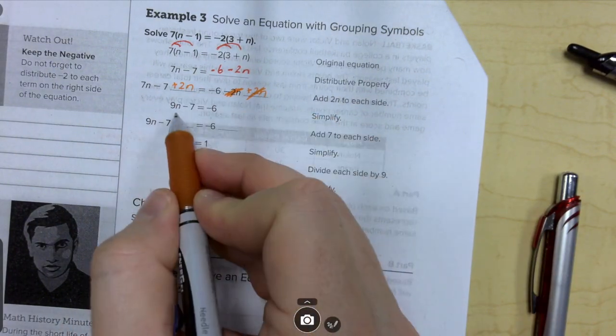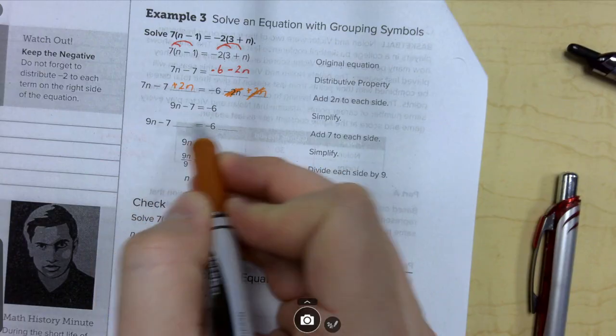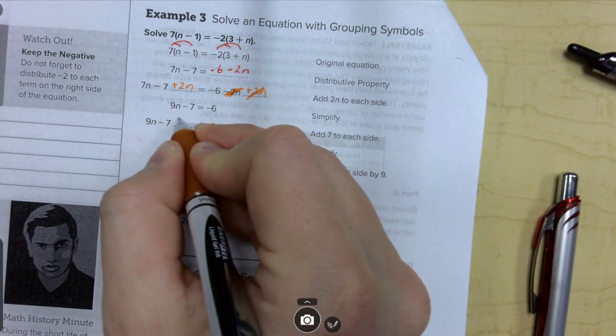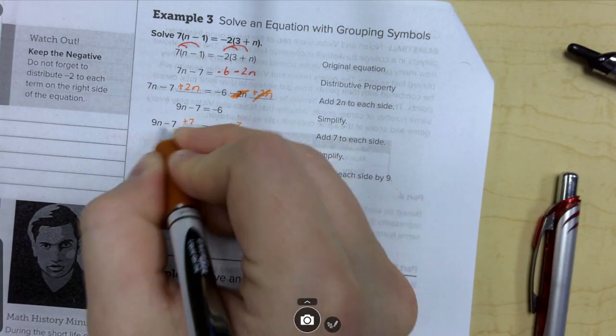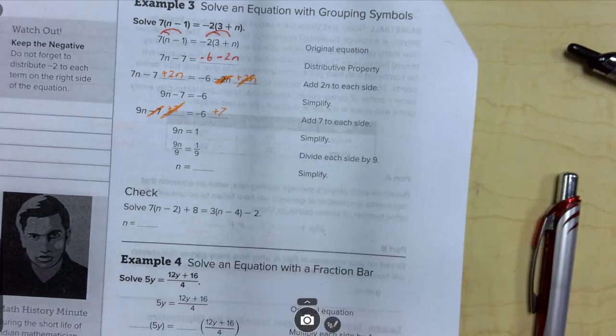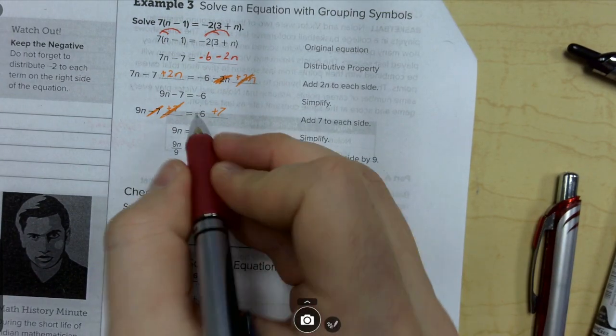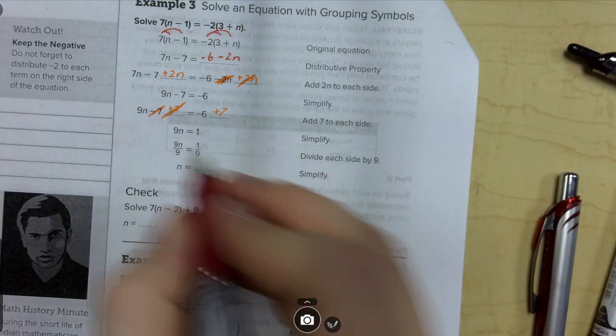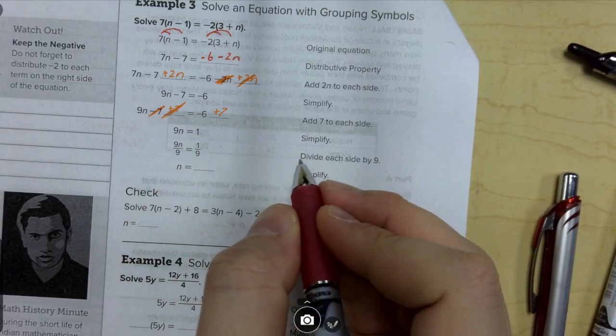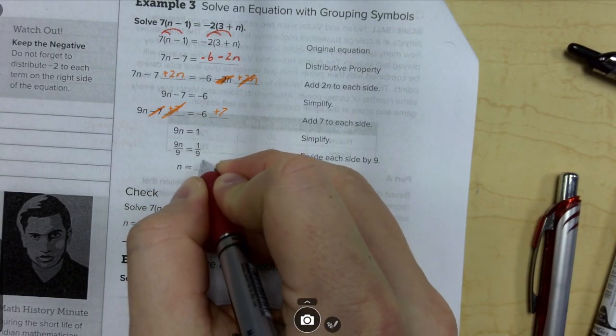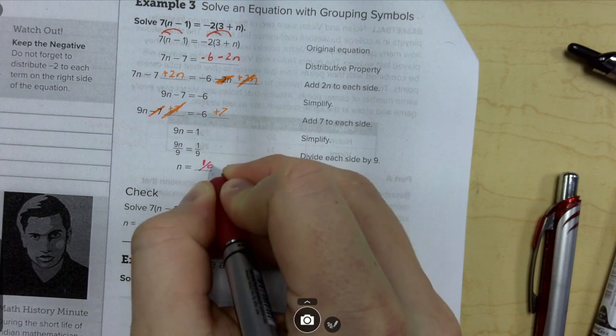Now that we have our variables on the left, we have to move our constant to the right. So we're going to add 7 to both sides. Cancel, cancel. Negative 6 plus 7 is 1. From here, we have to divide both sides by 9. So we get an answer of n equals 1 over 9.